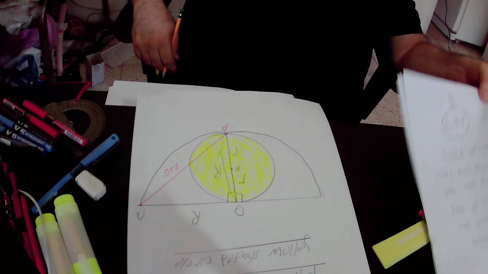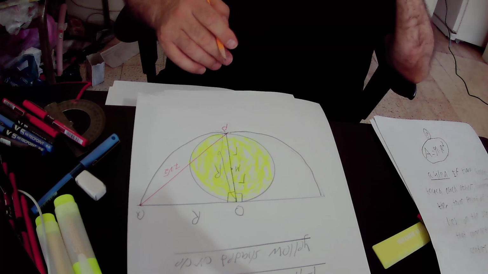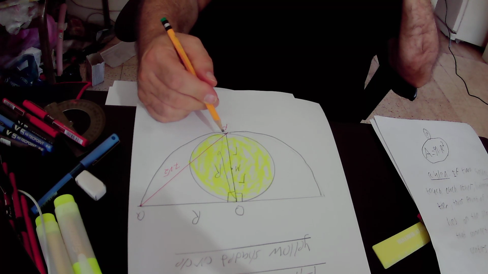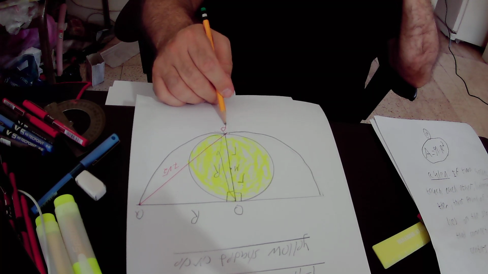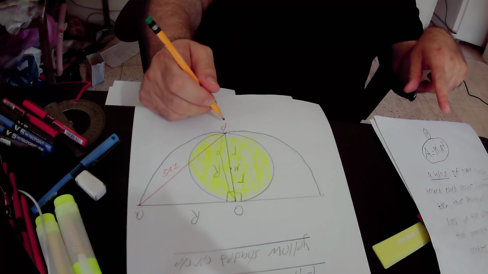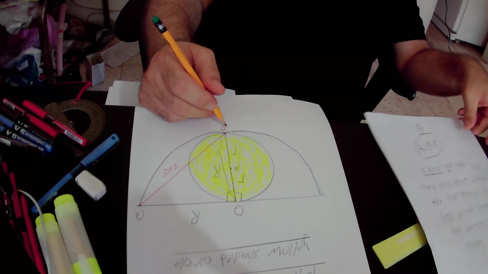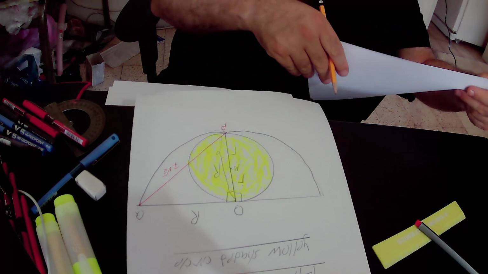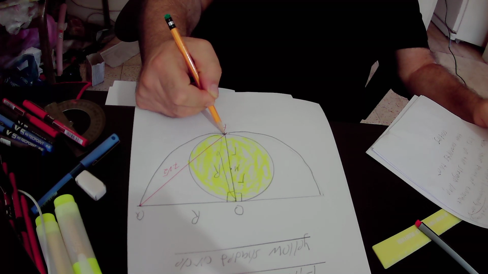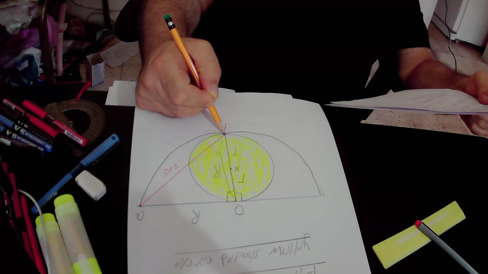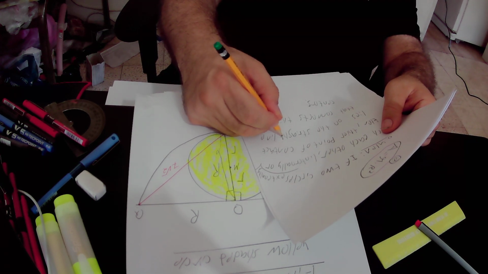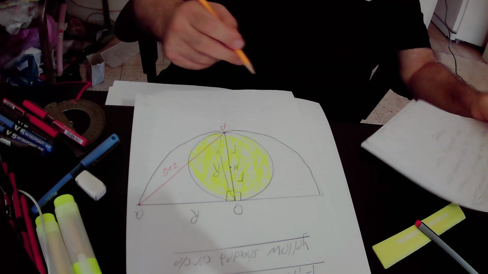So actually the yellow circle touches the semicircle at point P. So according to rule number 1, the point of contact, that is to say point P, lies on the straight line that connects their centers.